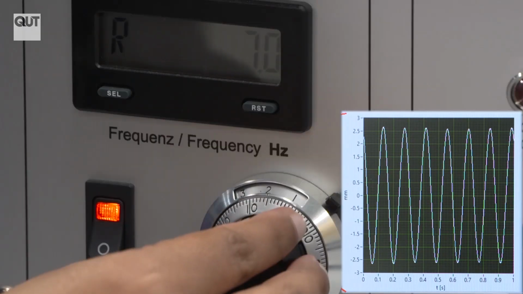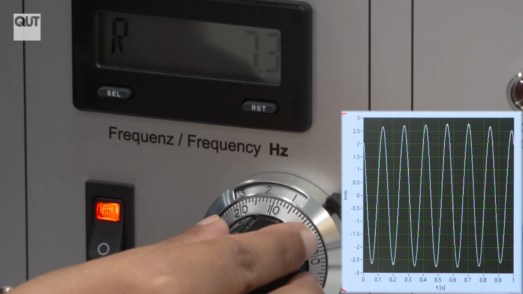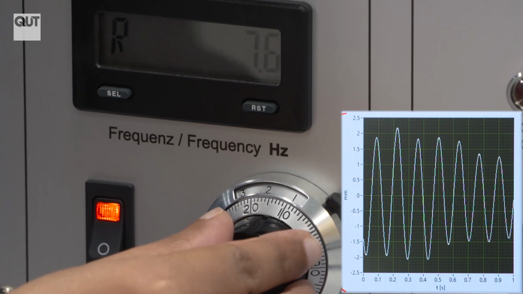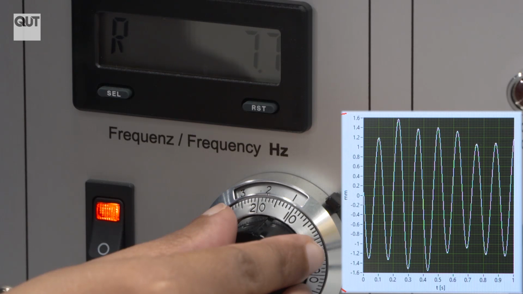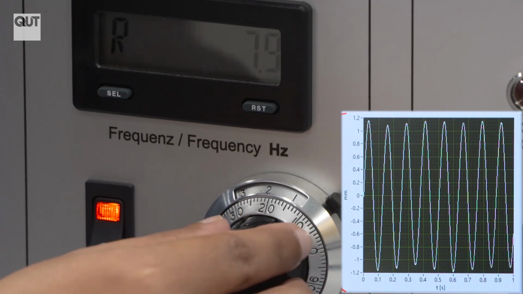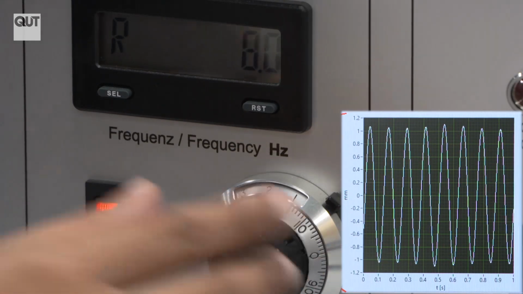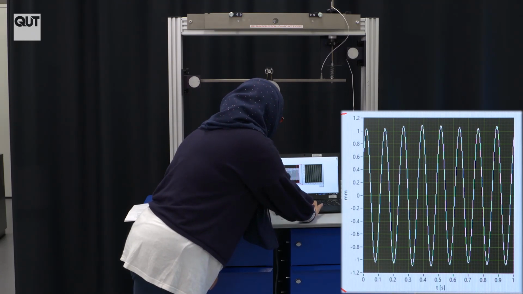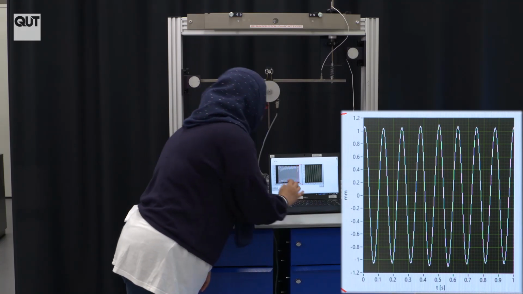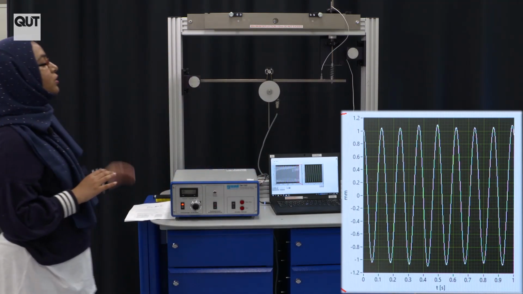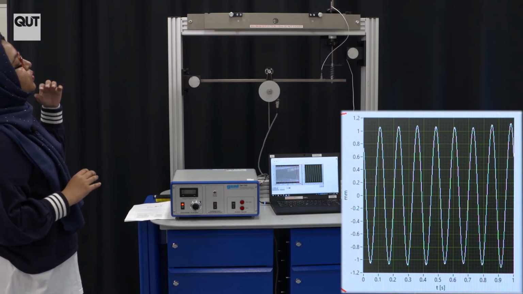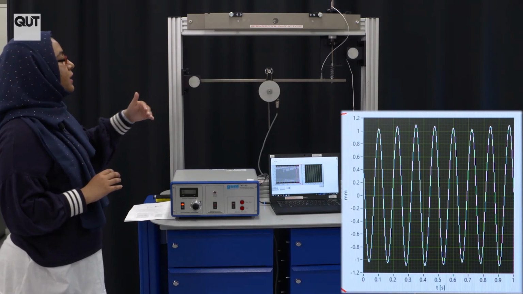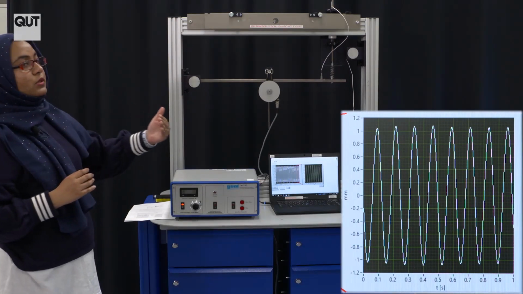I'll increase the frequency more. At 8 Hz, the vibration amplitude is around 1 millimeter. So, you can see that once we pass the resonance state, the amplitude started to decrease again.